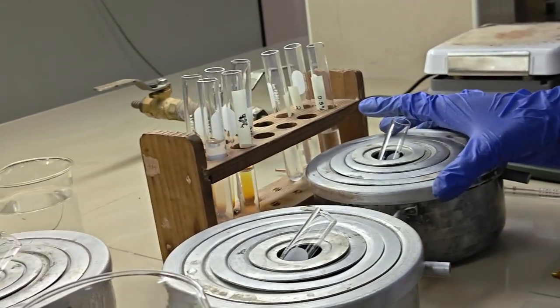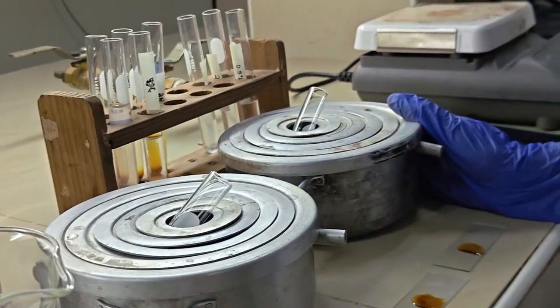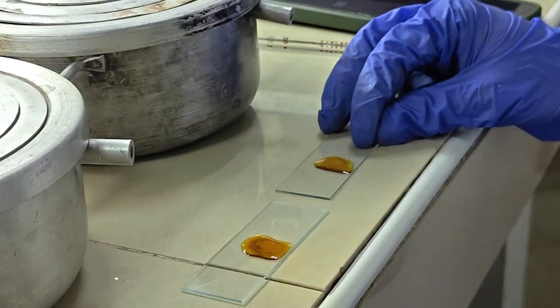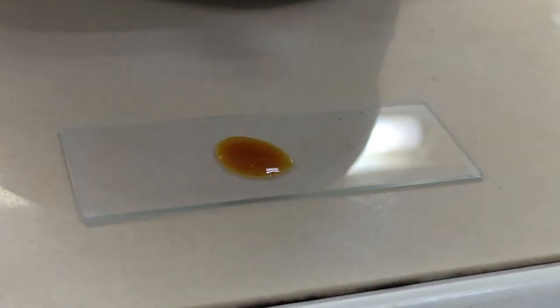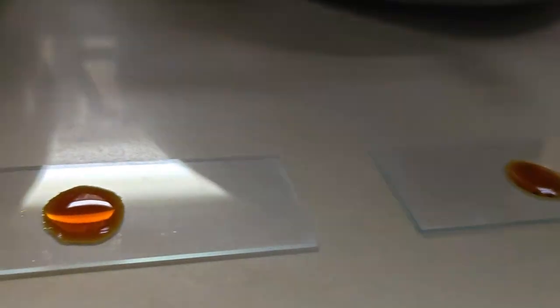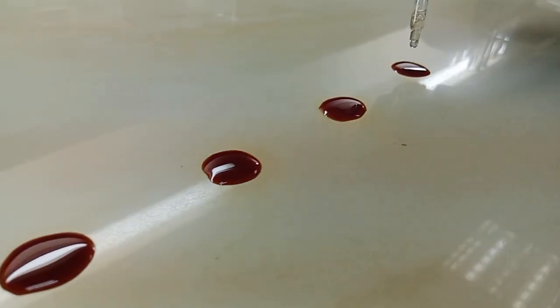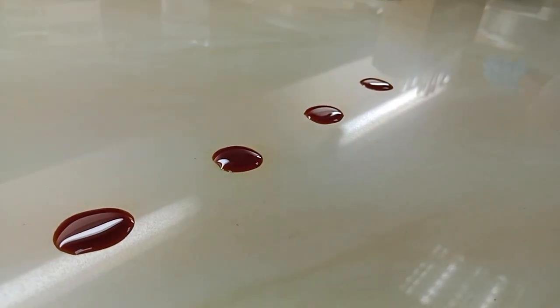After incubation, timing began immediately. Every 30 seconds, 1 drop from each tube was placed onto iodine solution to check if starch was still present. A blue-black color indicated that starch was still present, while no color change indicated complete starch digestion. The time when the blue-black color disappeared was recorded as the starch digestion time.